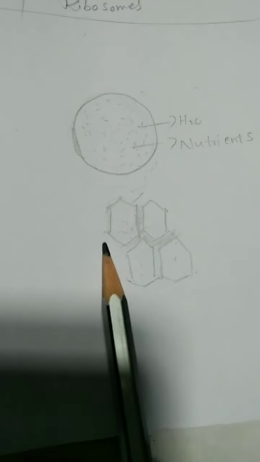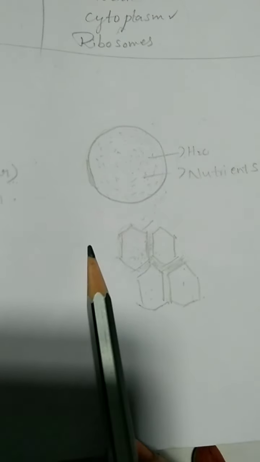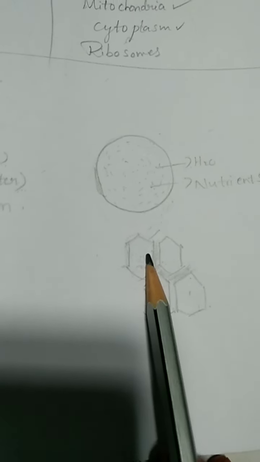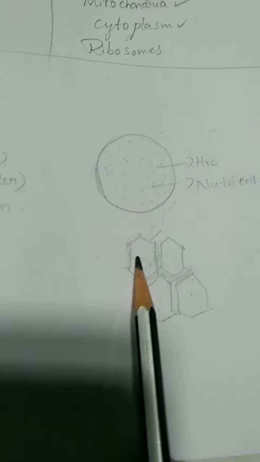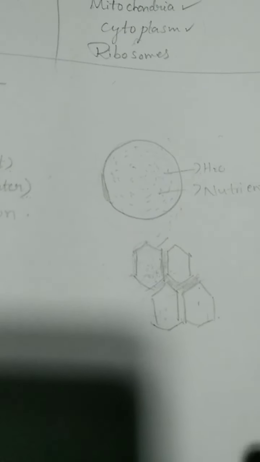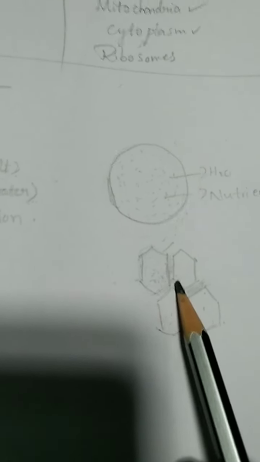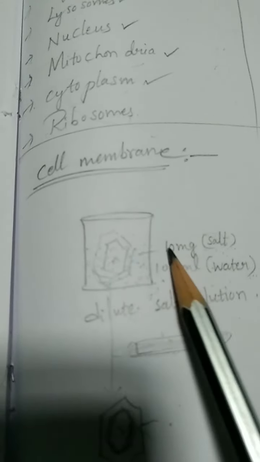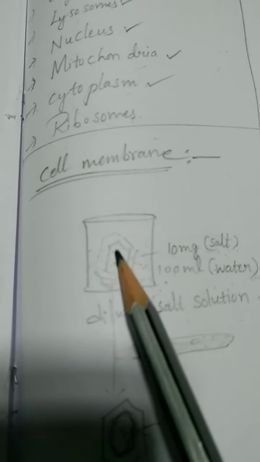Otherwise, if the concentration of the solution between the external and internal environment is high on one side and low on the other, the solvent will move inside and sometimes outside through the plasma membrane. Then it leads to shrinking of the cells and sometimes bursting of the cell. For example, if you keep the cells in a hypertonic solution, the cell membrane along with the cytoplasm will shrink.